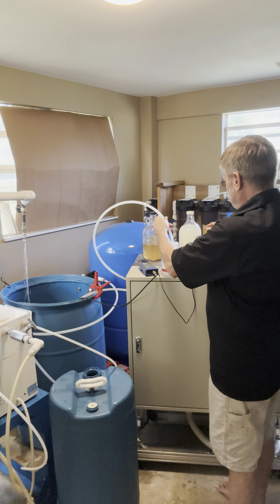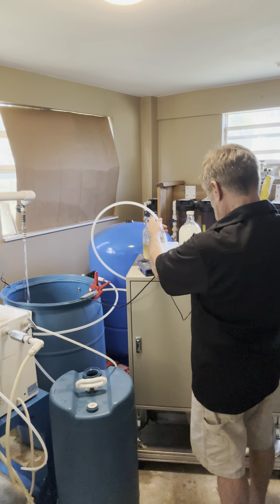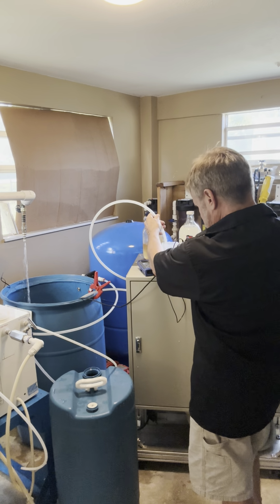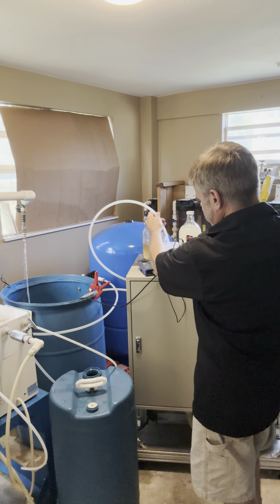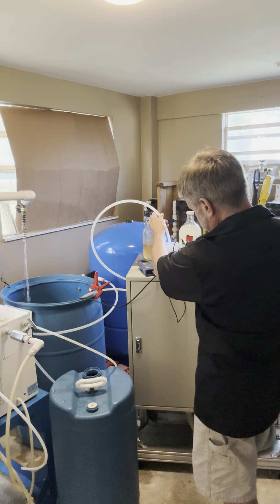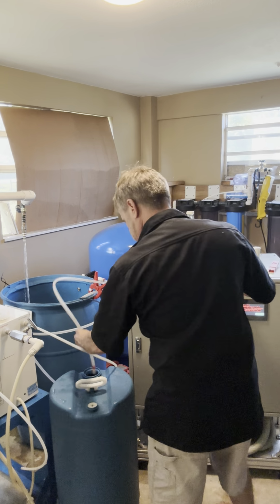Put our ORP meter in that side. We get equal amounts of water. Not that I want it to be equal, it's just so it's not too much for the meter. Oh, I just lost my machine.